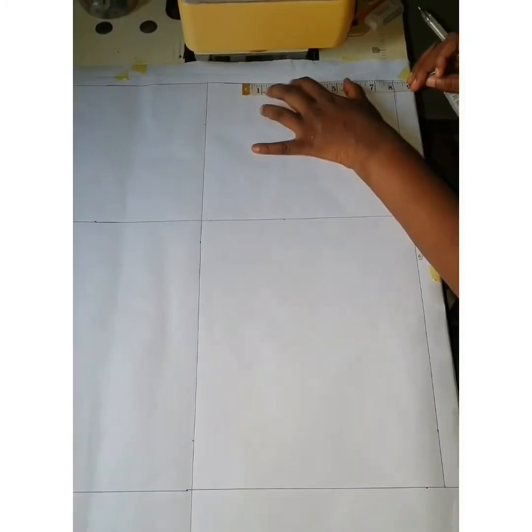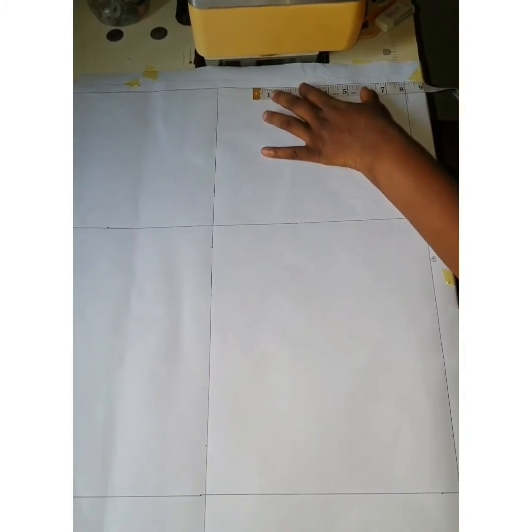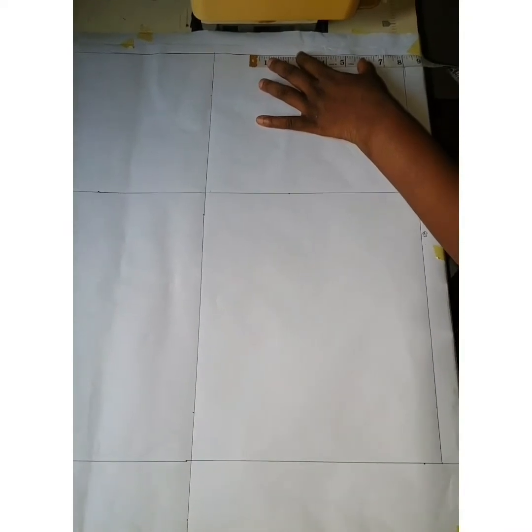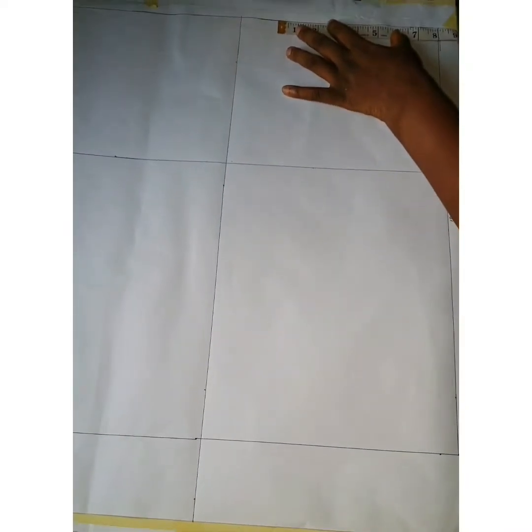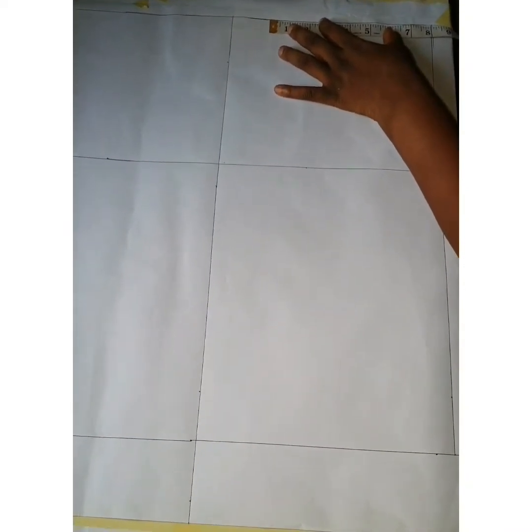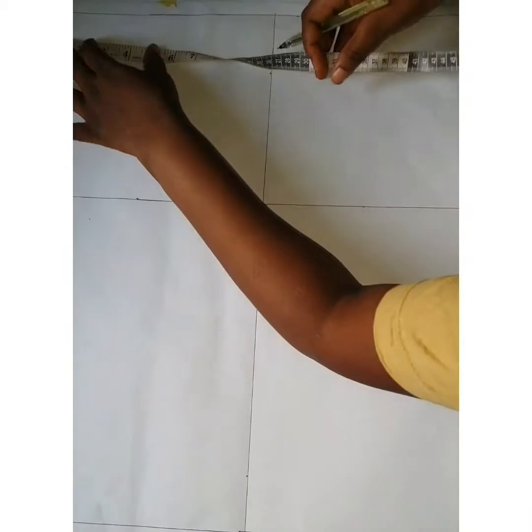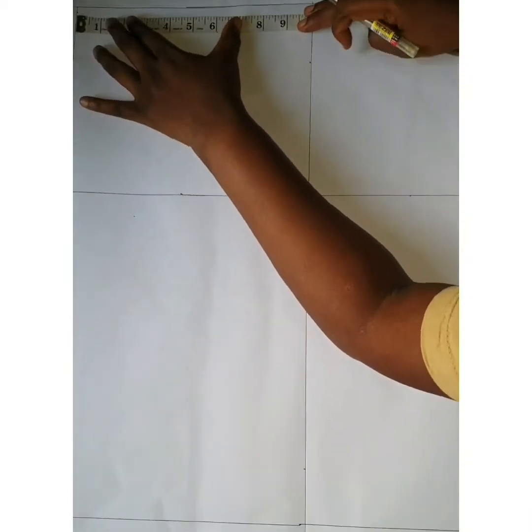What we are going to do now is divide your waist into 2, which is 32 divided by 2 is 16. Your 16 into 2 again, which is 8. From the edge here, 8. From the other edge, mark your 8.